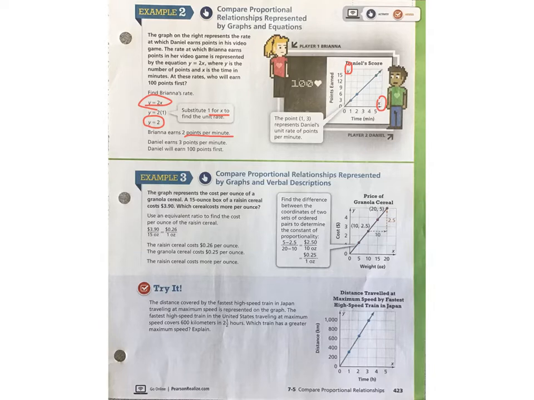Now, going over to the graph, you're looking for that point for Daniel. The point for Daniel is the one that is at the location 1, r. So where is that ordered pair on the graph? And it's this ordered pair right here. The point 1, 3 for Daniel represents his unit rate, which means he earns 3 points per minute. And therefore, Daniel's earning points at a faster rate. He will get to 100 points first.